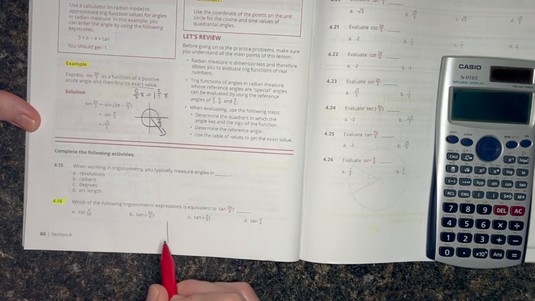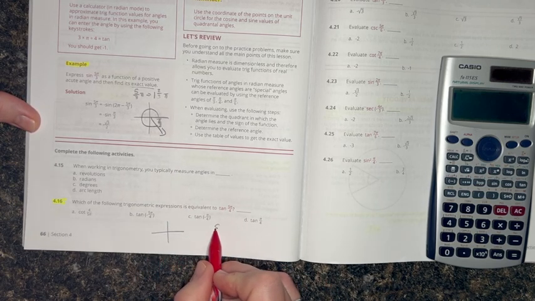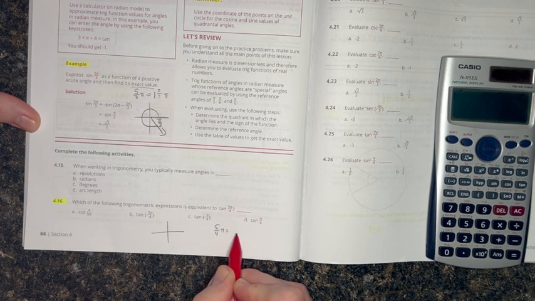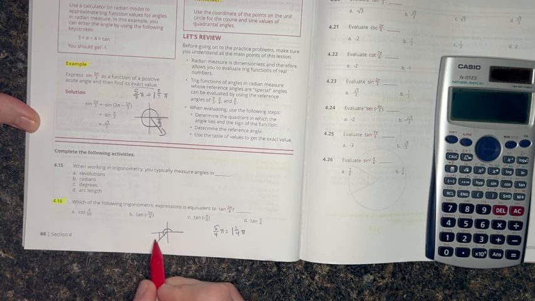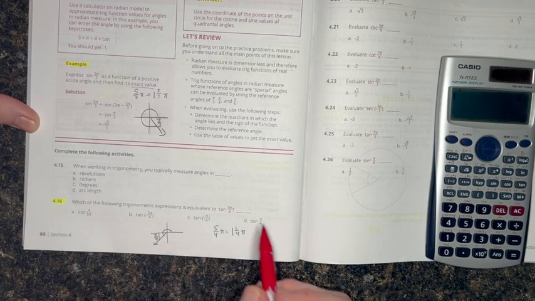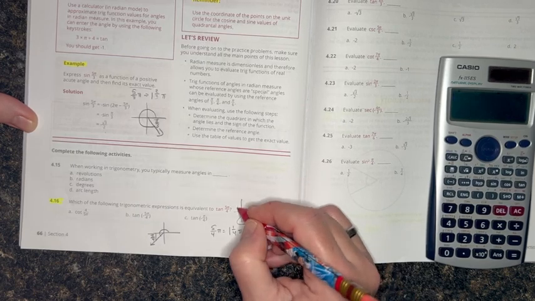Okay, well, 5 over 4 pi is equal to 1 1/4 pi, right? So we made it past 1, but then we only went 1/4 of the way past there. So we are in this angle. We went 1/4 past our pi, or our 1. And so whatever this is, tangent in this quadrant is positive. And so we're at positive pi over 4, which is letter D.